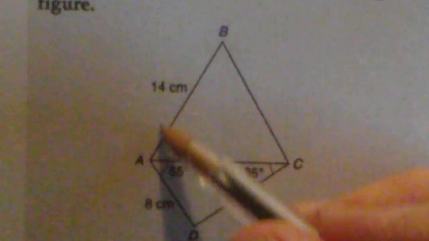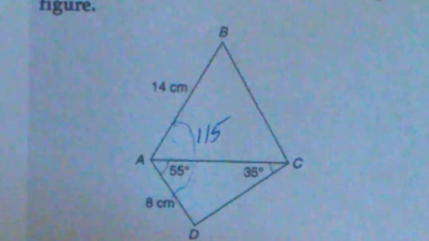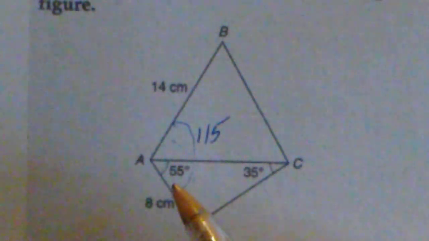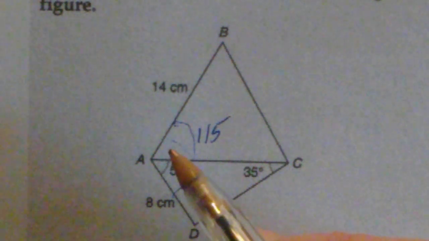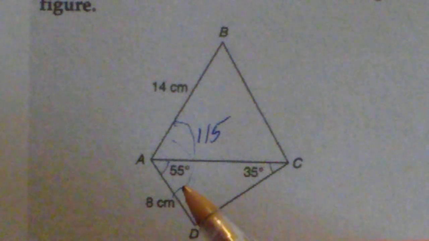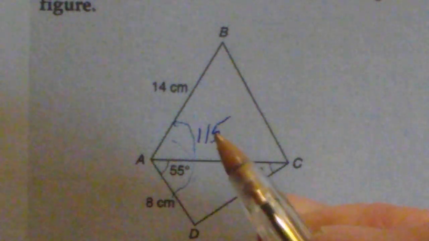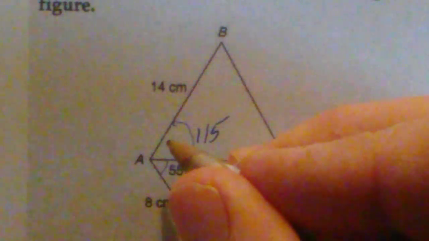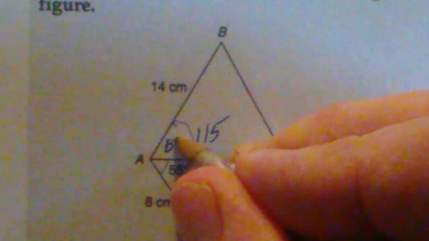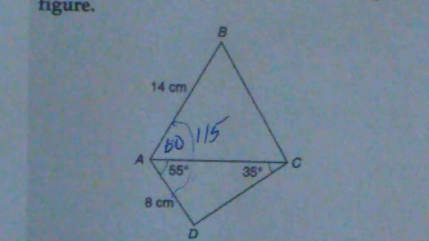So this big angle here, DAB, is 115. And we know this smaller angle is 55. To find this other smaller one, we subtract 115 minus 55. If you put that in your calculator, you'll get 60. Oh, that one's 60.